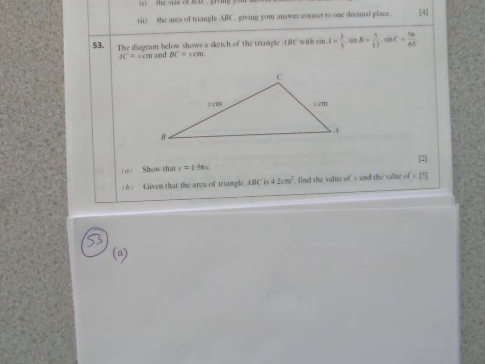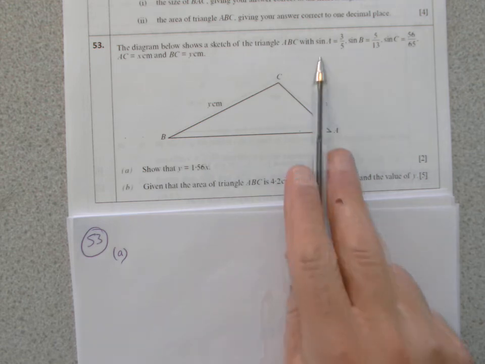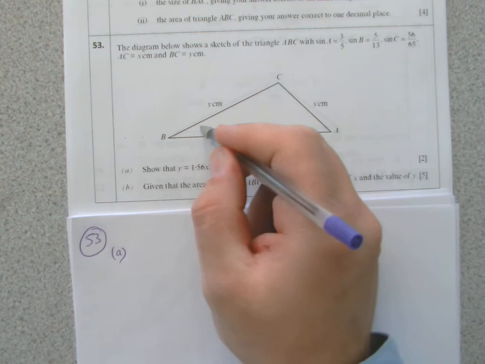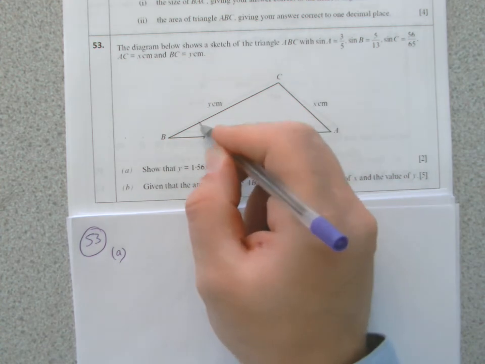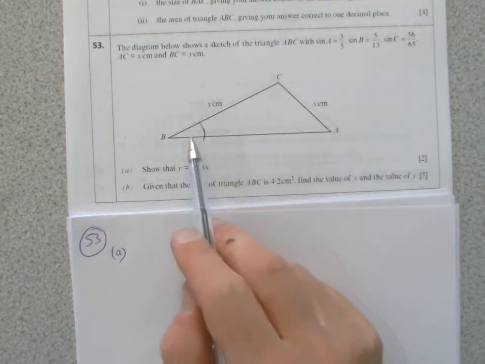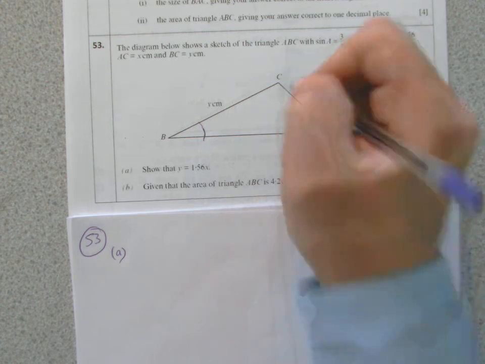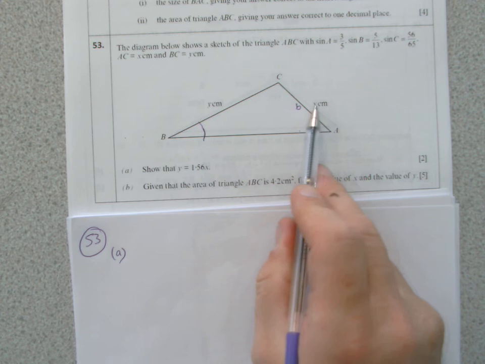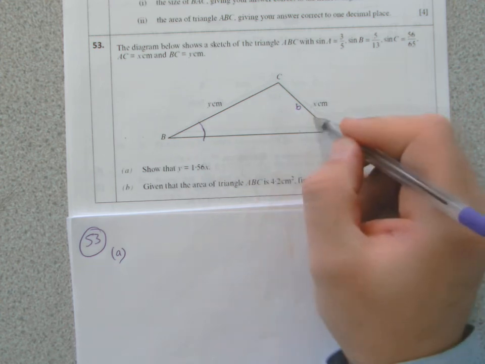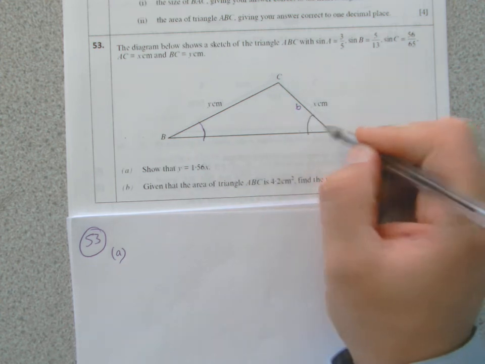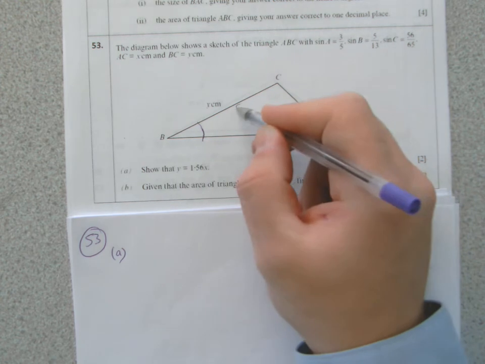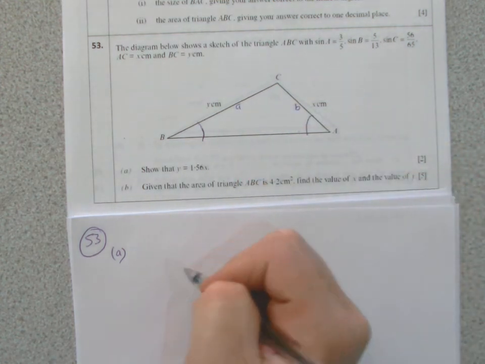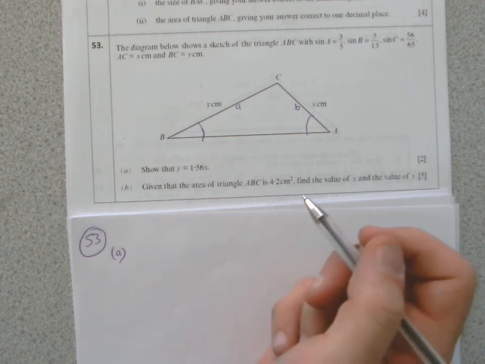But what you can do, because they're given all these sine things here, you can use the sine rule, okay? And the two angles I'm going to be interested in is this angle here, sin B, simply because I know little b is opposite that angle, and I know little b is x. And the other angle I'm interested in is this one here, because the opposite side, I know little a there, I know it's equal to y. So if I use the sine rule, things are going to sort of come out for me here.